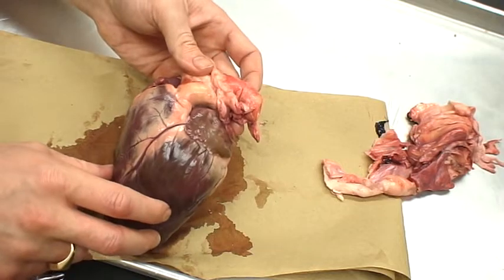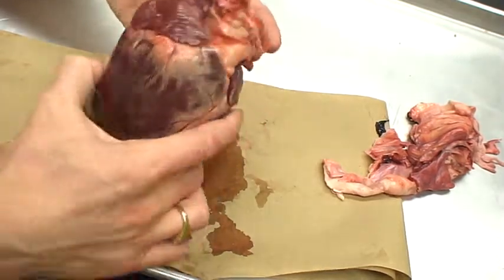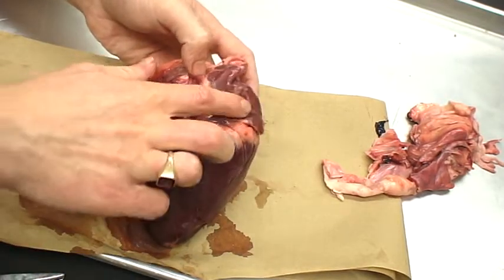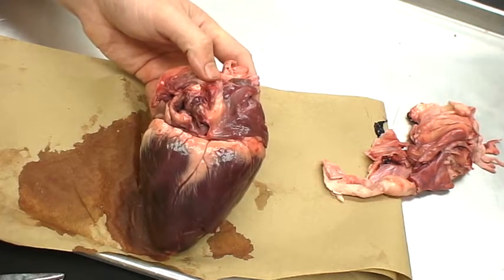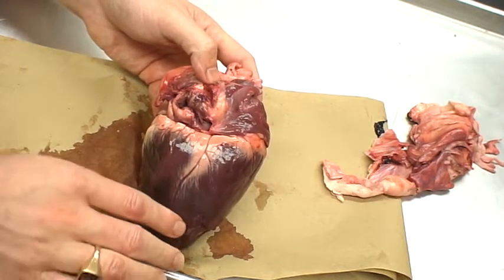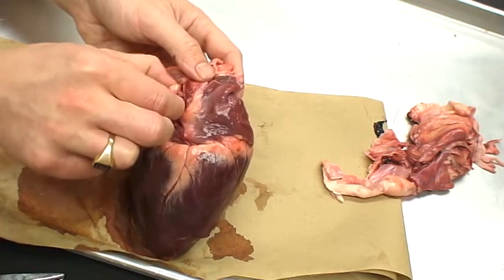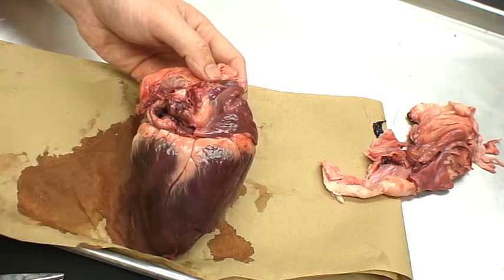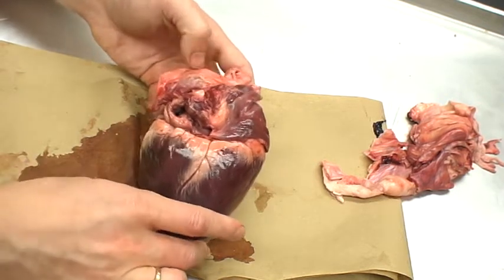Let's see some other structures that we'll find here. We find the large aorta coming off, a pulmonary trunk, and we'll investigate these more. Basically, when we say trunk, we mean where things come together to form one larger structure. We have the ligamentum arteriosum, a tough type of connective tissue that holds these openings together. We'll investigate that more when we take a look at internal anatomy.